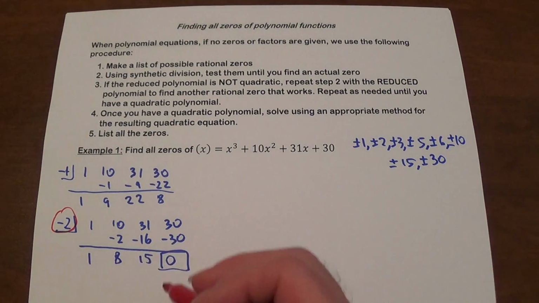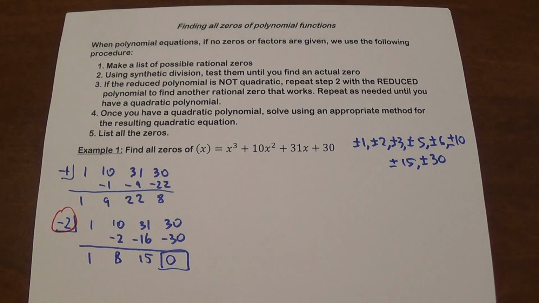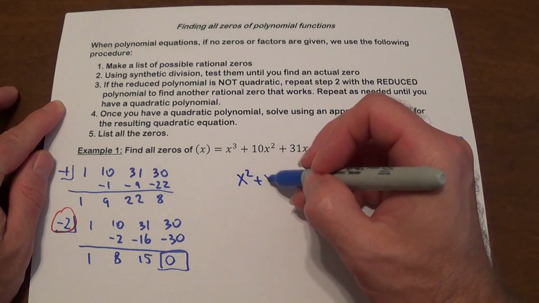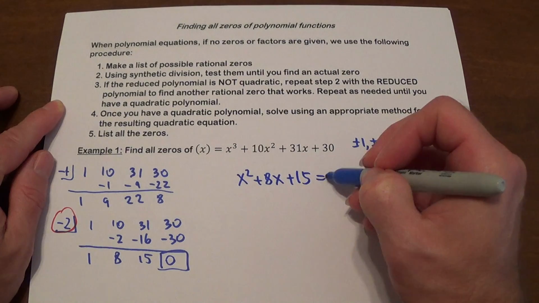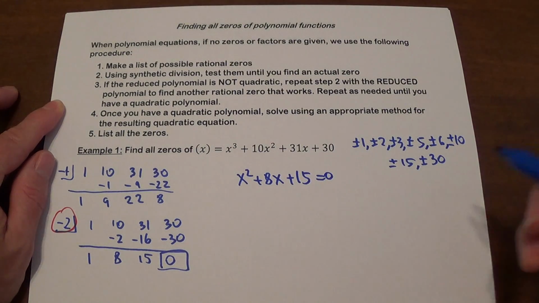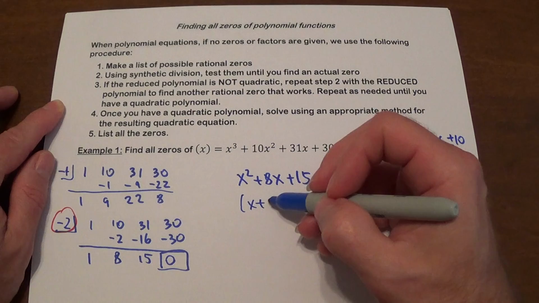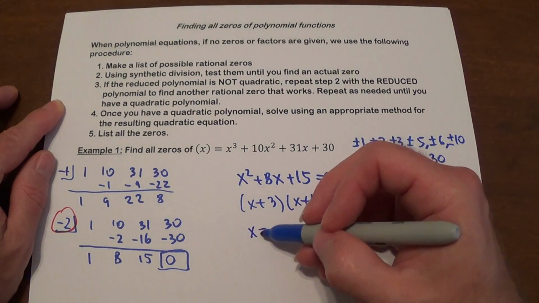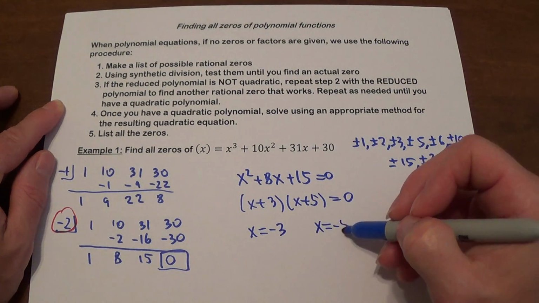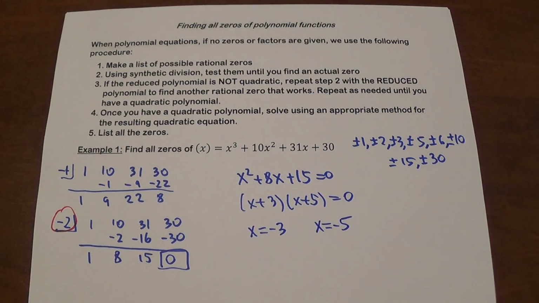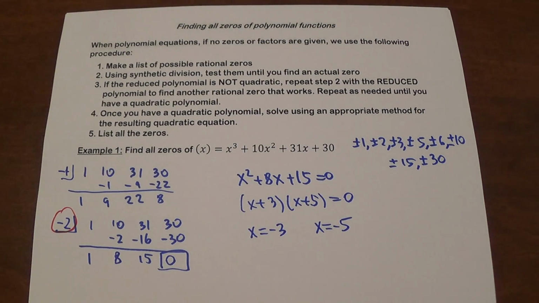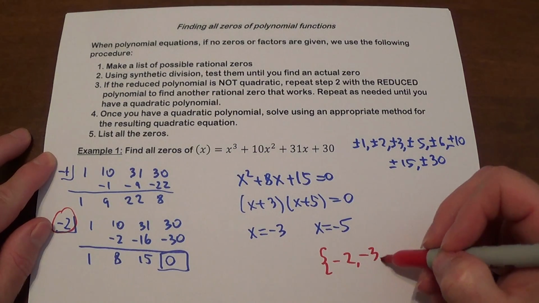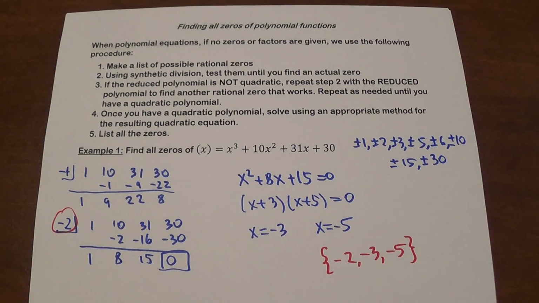And then this gives us a quadratic equation, which means we can solve our quadratic equation by an appropriate method. So we have x squared plus 8x plus 15 equals 0, and it just so happens that you can actually factor this one. It is x plus 3 times x plus 5 equals 0, which gives you x equals negative 3 and x equals negative 5. And we have all three zeros here because it's a cubic equation. We're looking for three zeros. So our solutions here are going to be negative 2, negative 3, and negative 5. You can put them in any order you want.